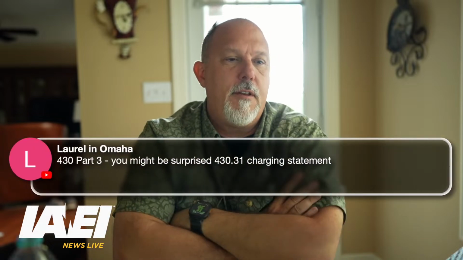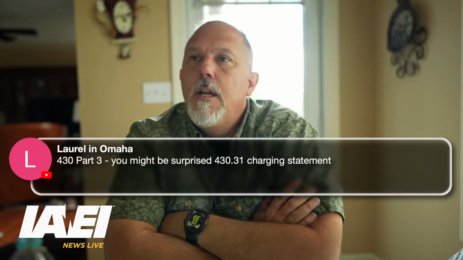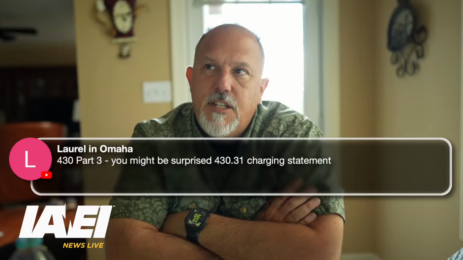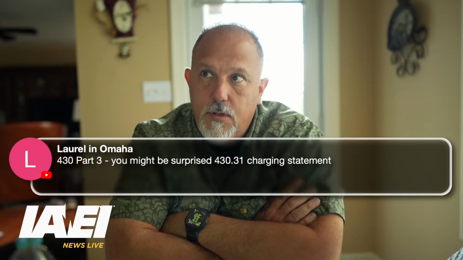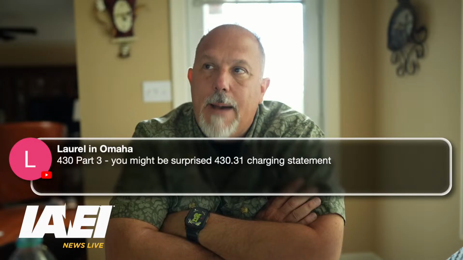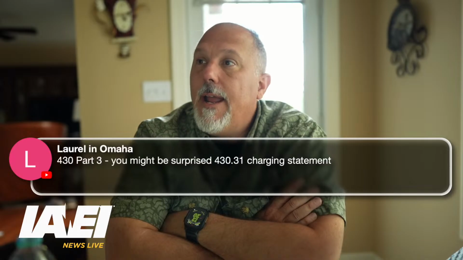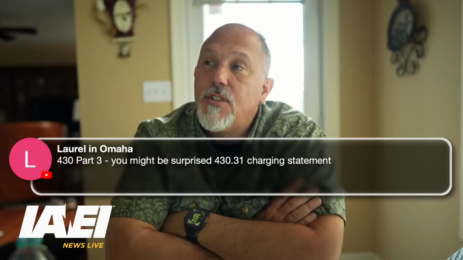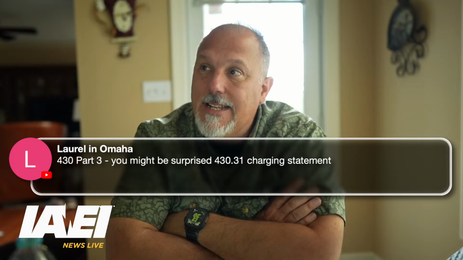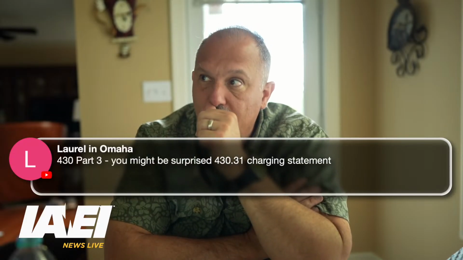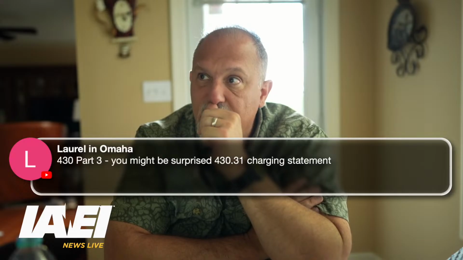Let's take a look at 430.31 because Laurel said to take a look at 430.31. Part 3 specifies overload devices intended to protect motors, motor control apparatus, and motor branch circuit conductors against excessive heating due to motor overloads and failure to start.